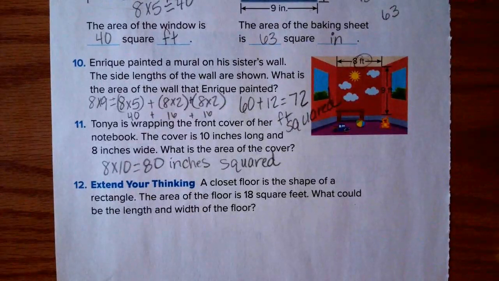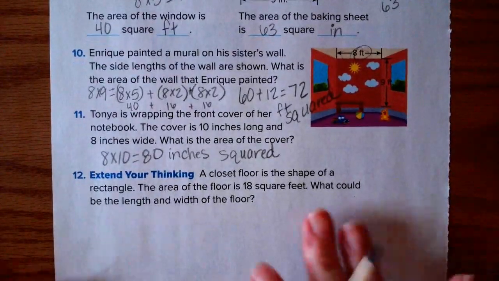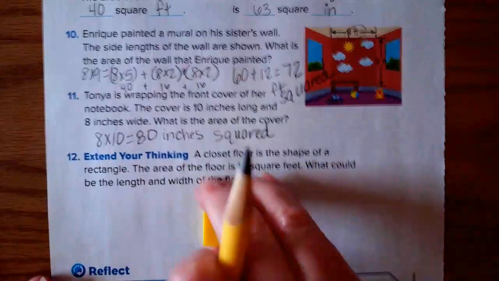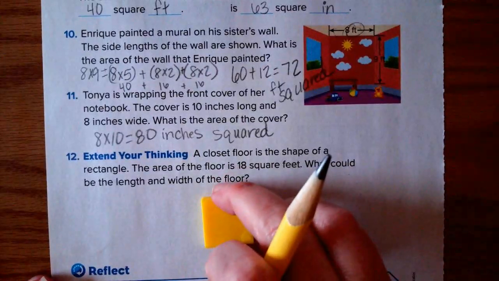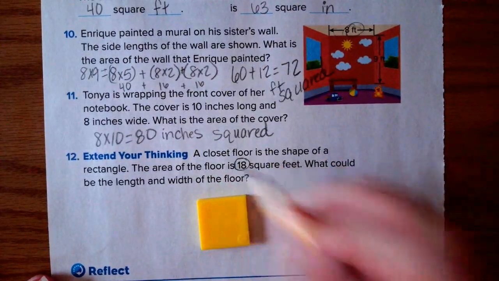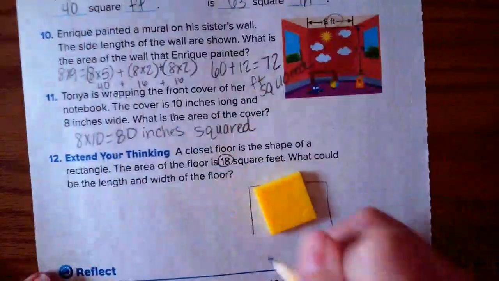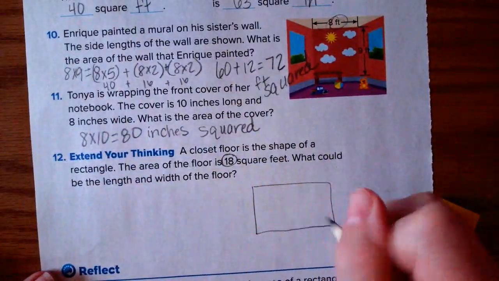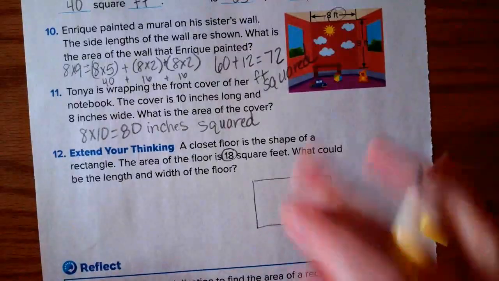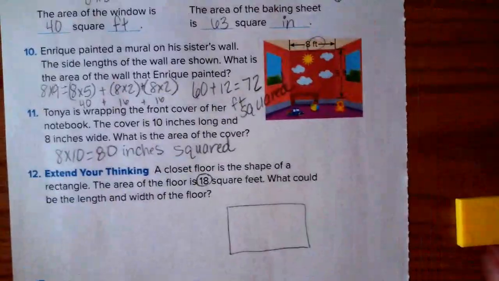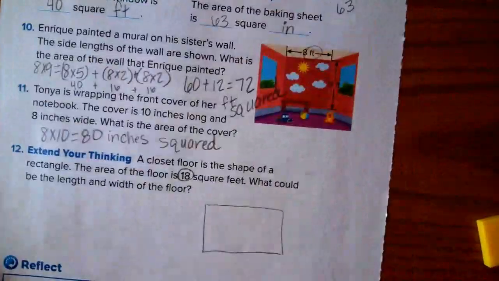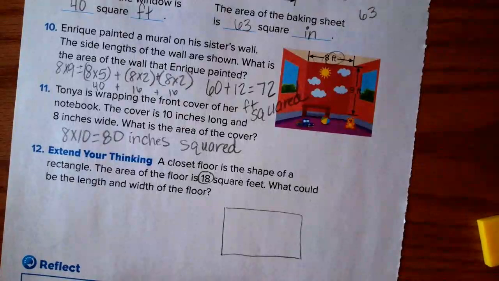A closet floor is the shape of a rectangle. The floor is 18 square feet. What could be the length and the width? Ooh, I love these. I'm going to let you do this one yourself, but go get you some squares and start thinking about it. You can only use 18 of them. And then you're going to draw and make the rows and stuff to show me that it's 18. Then when you get done, turn it in. But make sure you go get your cubes or your squares. Make sure you're turning in all your papers.